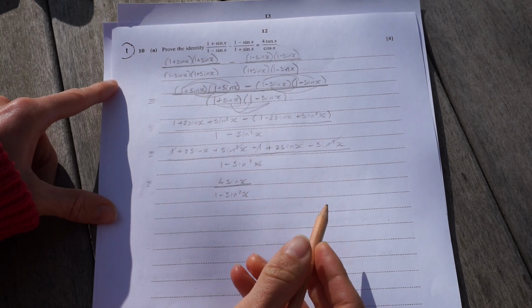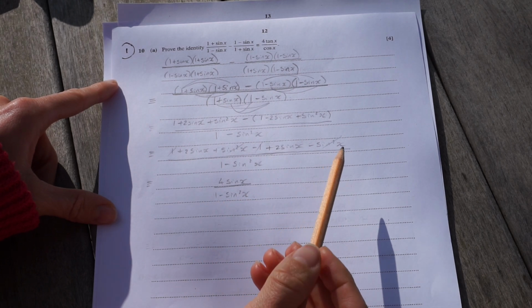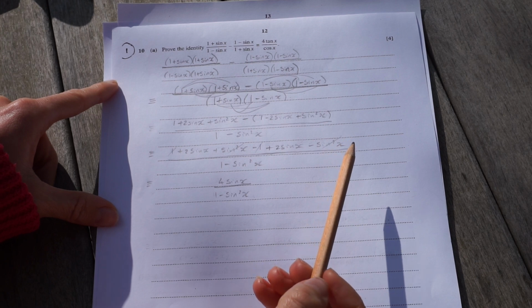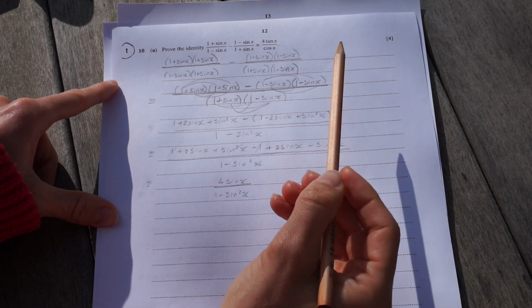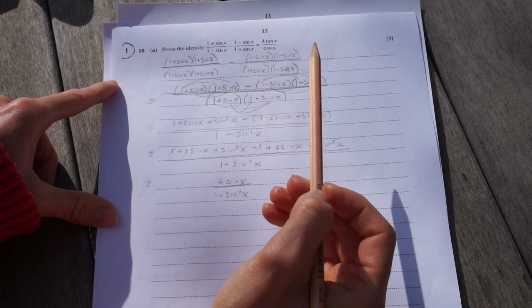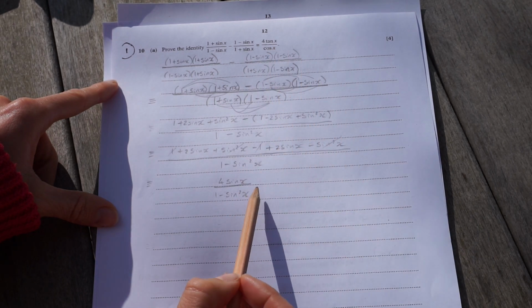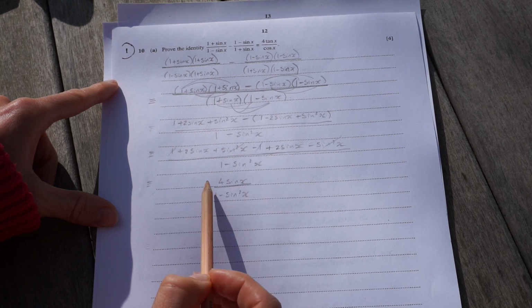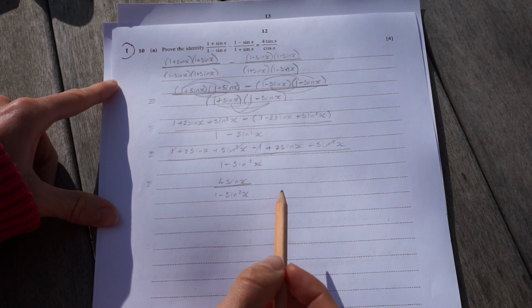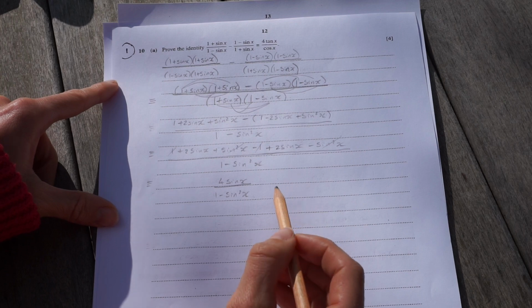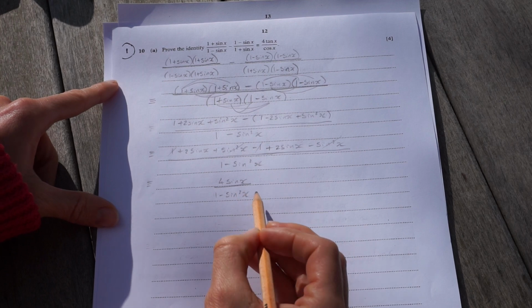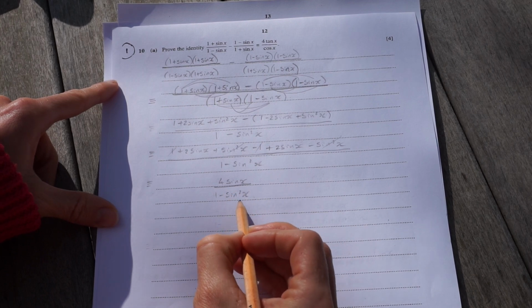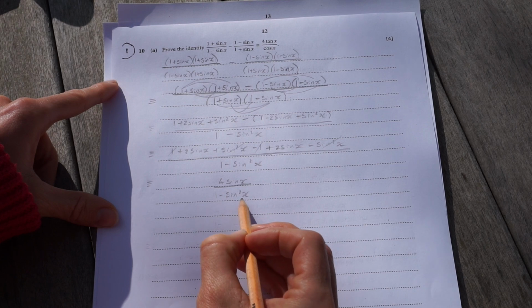Now's a good idea to look at what we're actually trying to find. We're trying to get 4 tan x over cos x. When I look at what I have so far, I don't have a cos x here or a tan x, I've got sin x. So what I'm going to do is make a substitution to rewrite this sine squared x differently.